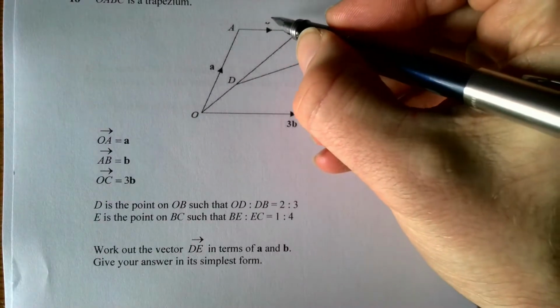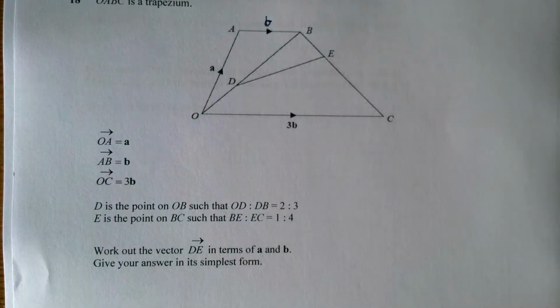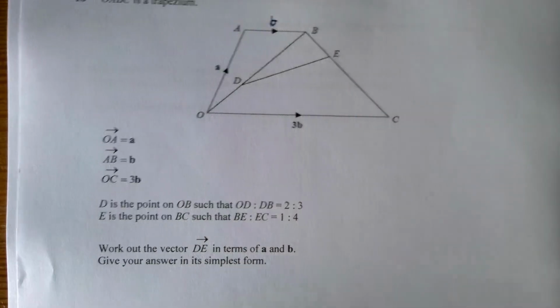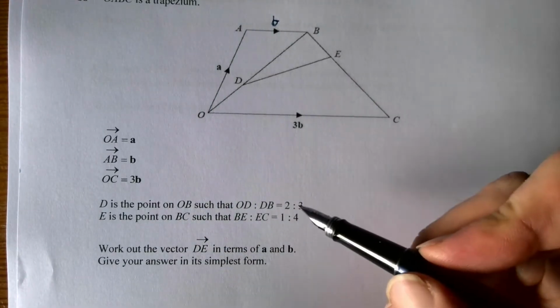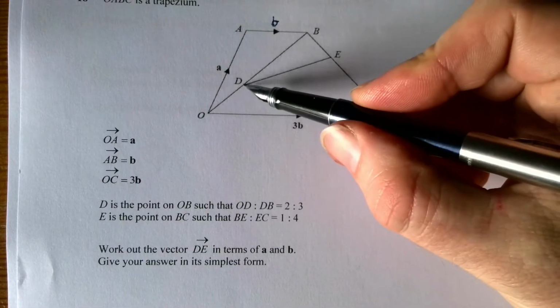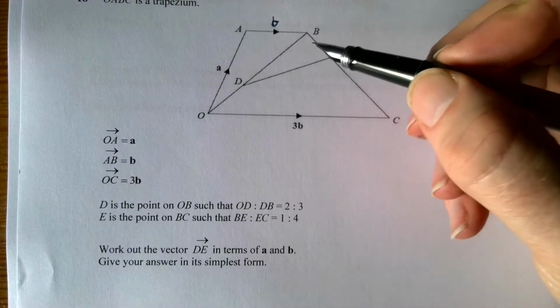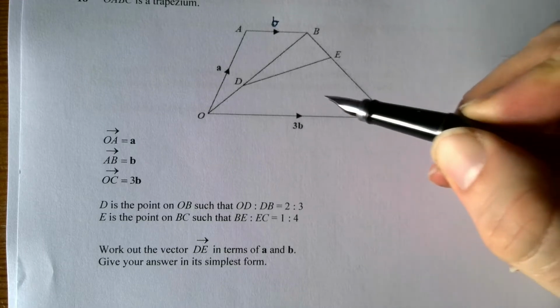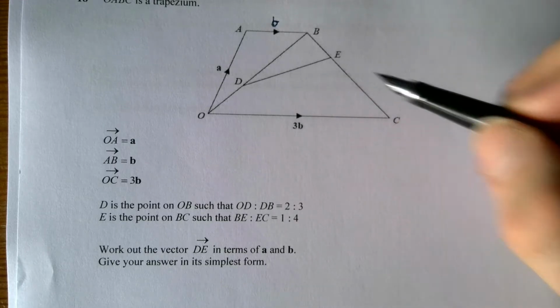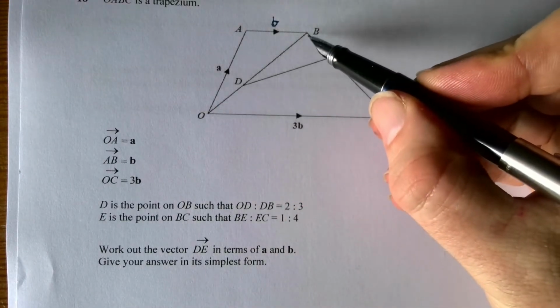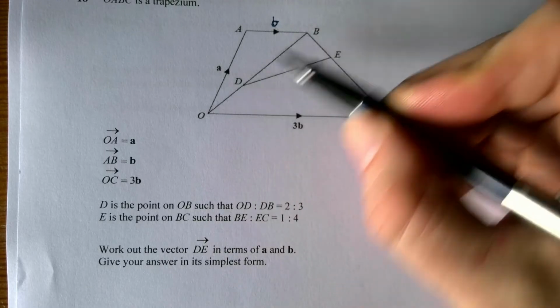Right, so vectors are all about finding a route that works. So it's saying that D is on the point OB so that we have got a ratio of 2 to 3, so it's 2/5 of the way along there. E is on the point, so it's 1/5 along there, and we want to get from D to E. So first thing to do is we can get from O to B, and then we'll need to get the right fraction of that distance.